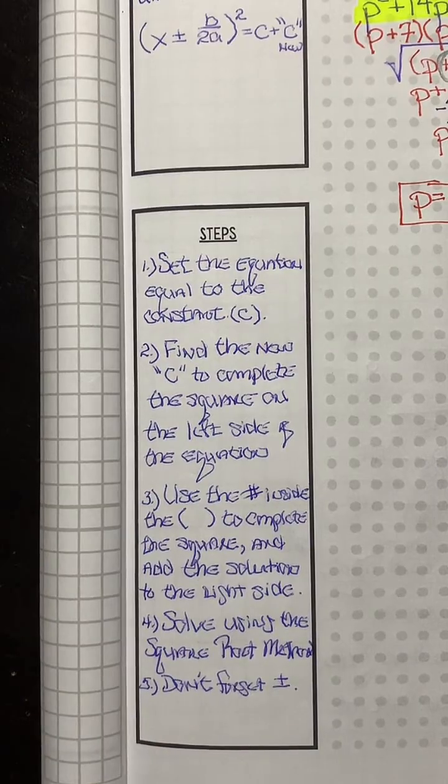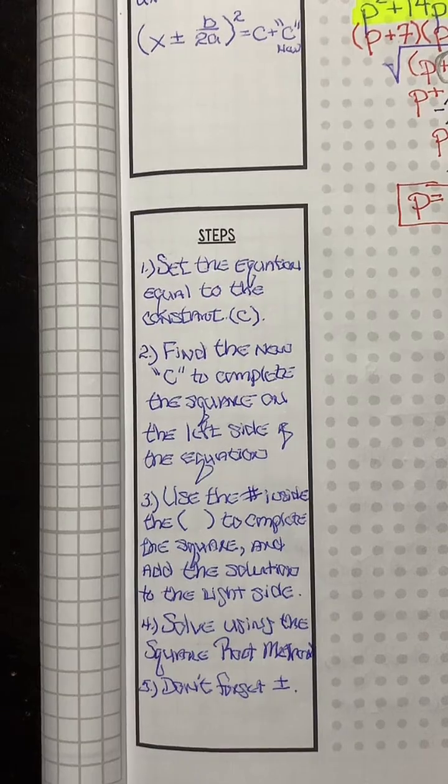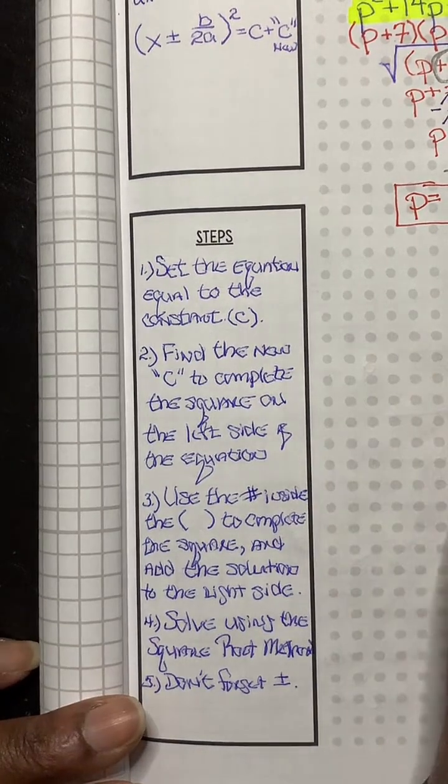Is to bring the number to the other side with the variable so the equation is equal. Yes, you can do that. 0, then you factor and solve. Yes. So if you have it equal 0 and you factor and solve, you're not doing completing the square. You're just factoring the quadratics. Remember, there's so many different ways.